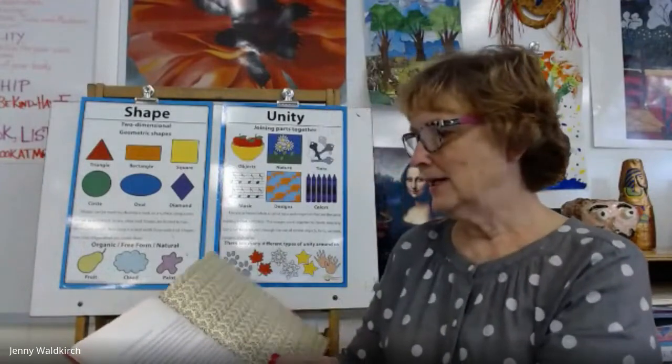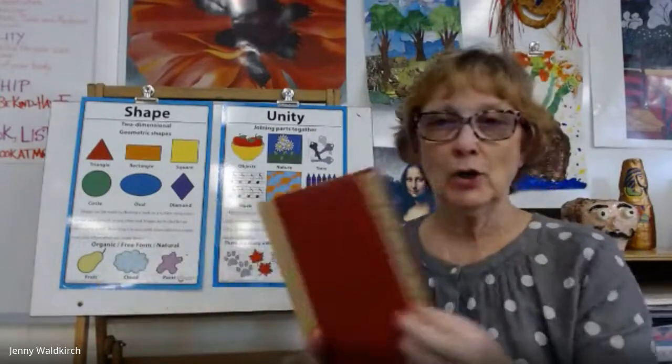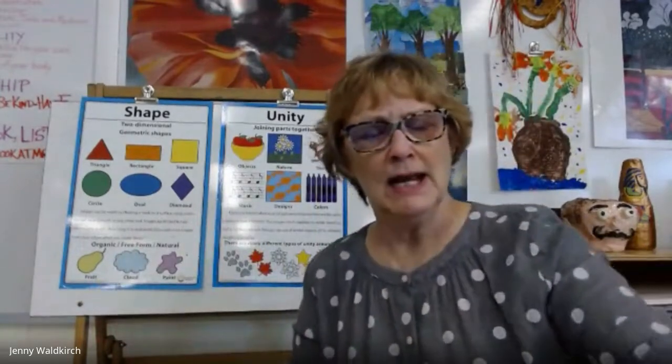Let's make rabbits. Let's Make Rabbits by Leo Lionni. He has lots of really good books, and you might want to look him up in a virtual library and see if you can find a few more books by Leo Lionni.